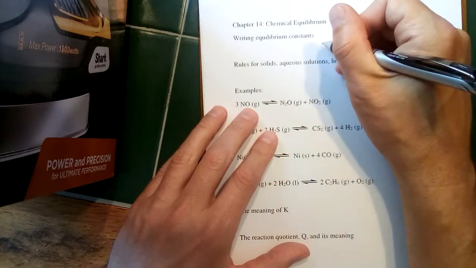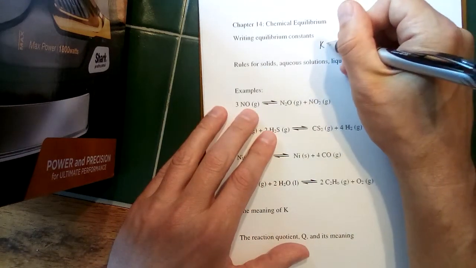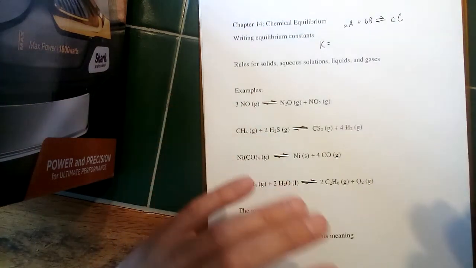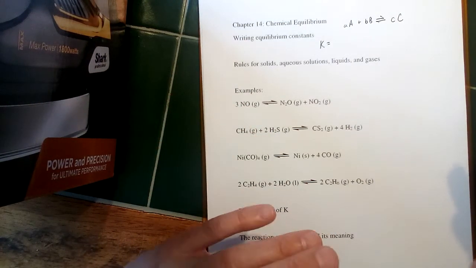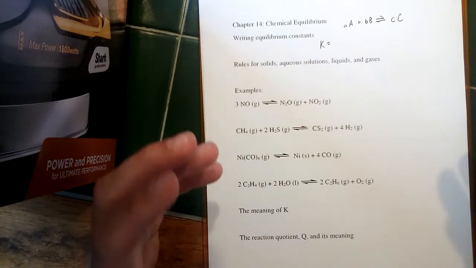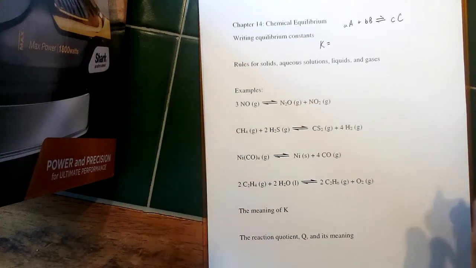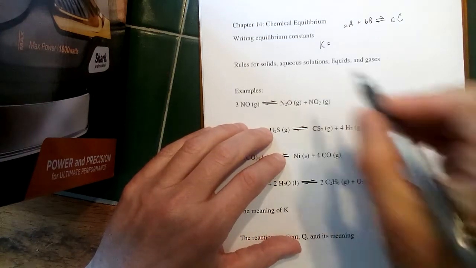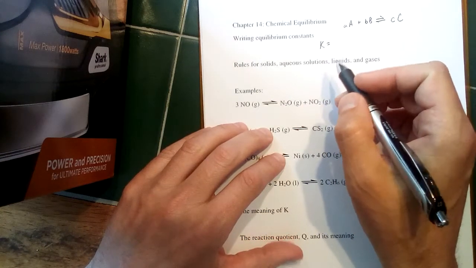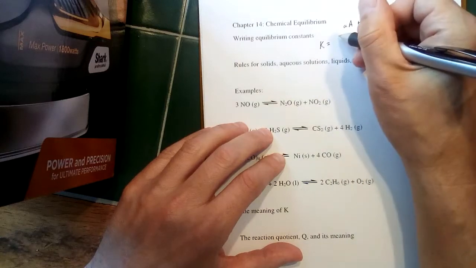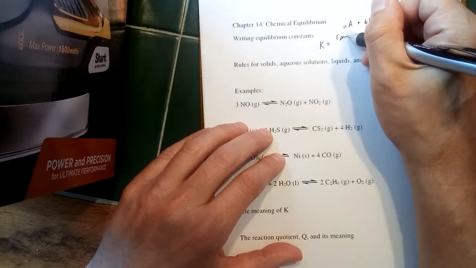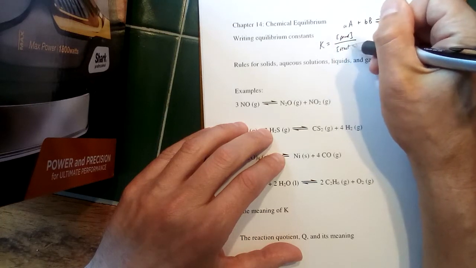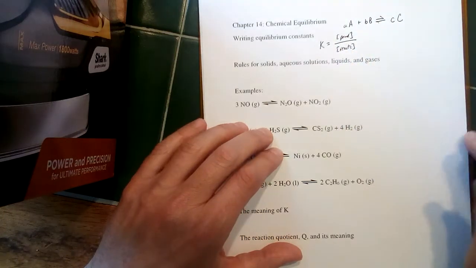Now the equilibrium constant is abbreviated with capital K, so keep that in mind. Rate constant's lowercase k, equilibrium constant is capital K, right? They're similar, but they're certainly different, so we need to keep track of which one we're actually describing. The way we define an equilibrium constant is that it is the concentration of the products of a reaction divided by the concentration of the reactants of a reaction.